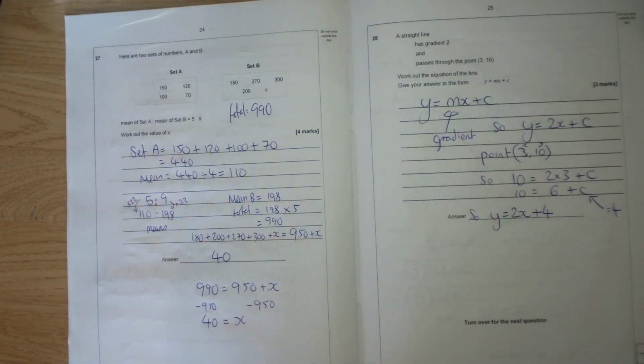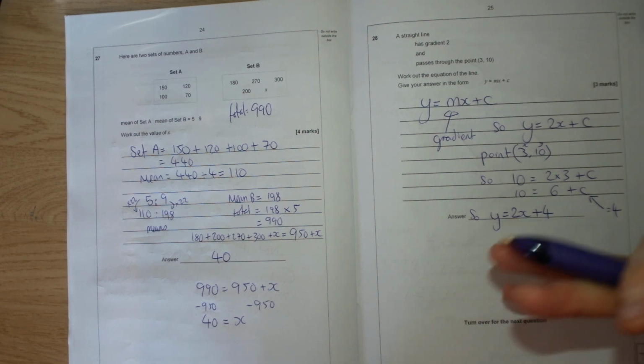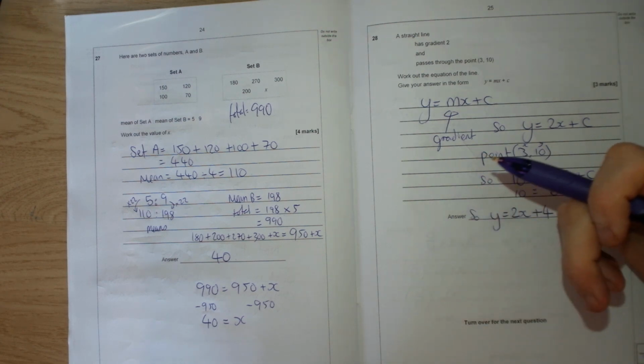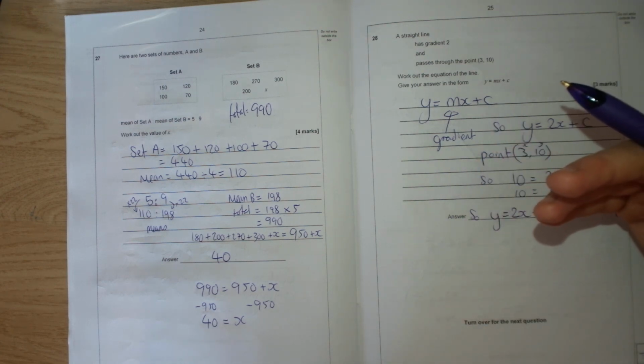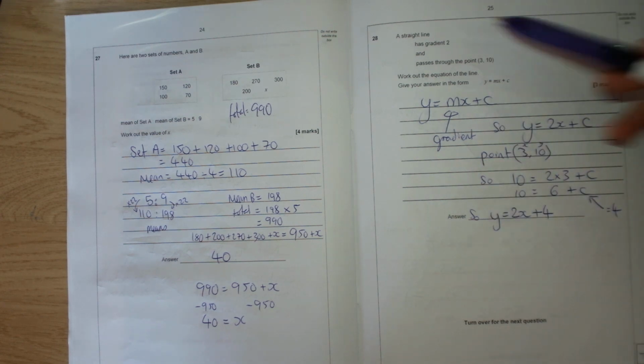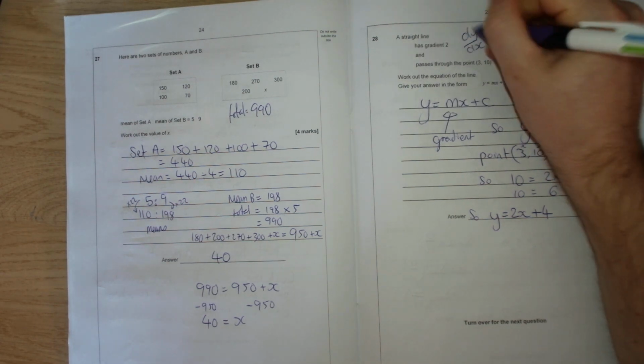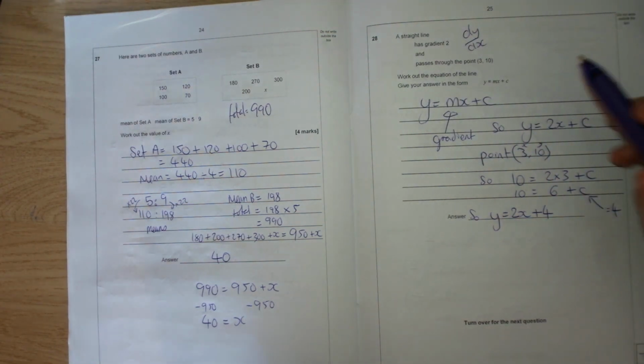Question 28. A straight line has gradient. Gradient is the steepness of the line. For every 1 unit you move to the right, how many units do you move up or down on your line? So it's also known as dy dx, the change in y divided by the change in x.